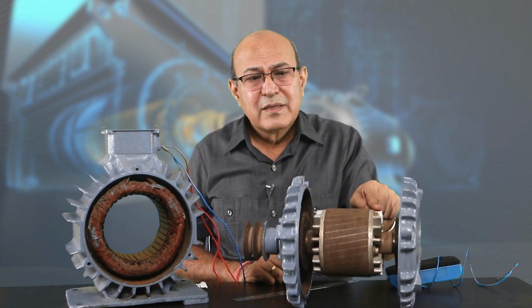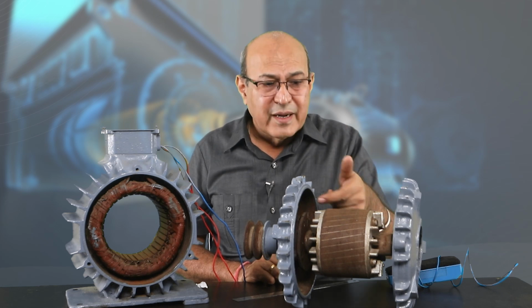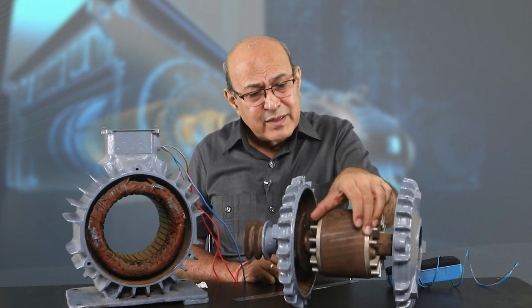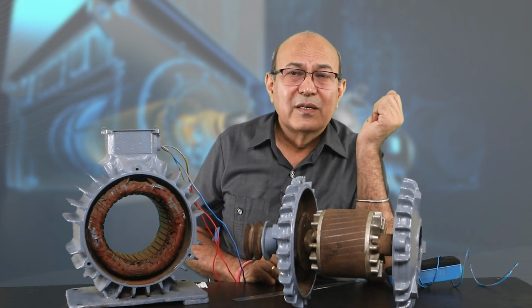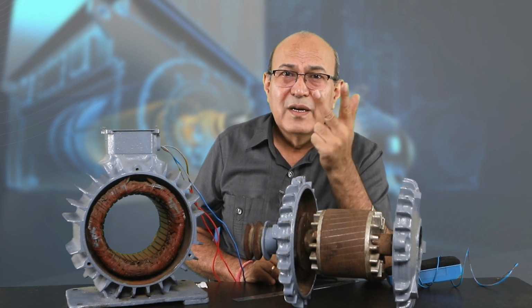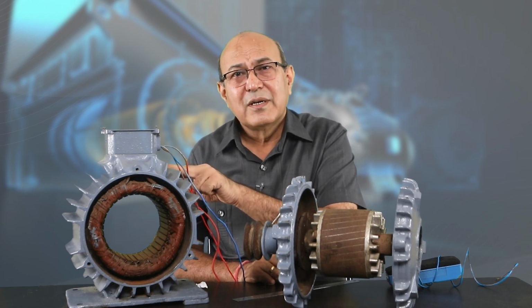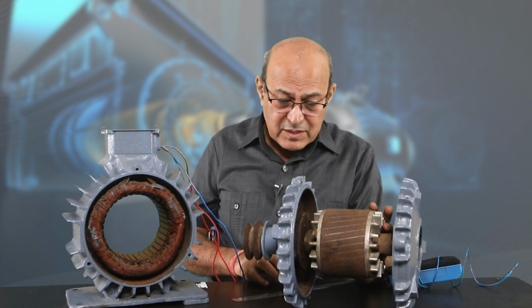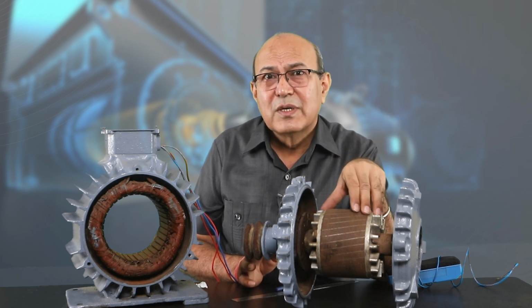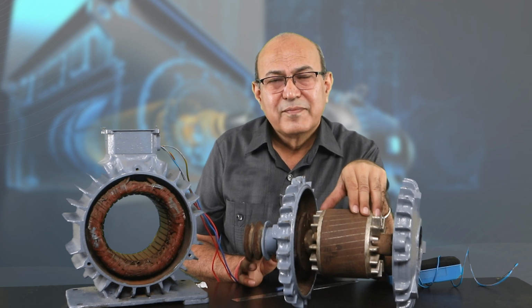Since the end rings are connected, what will happen? Current will start circulating. Now current is circulating in these conductors, so now it has its own magnetic field. So now we have two magnetic fields, one produced by the rotor, one produced by the stator, and due to interaction of these two, torque is produced. And the direction of the torque will be such that, according to Lenz's law, the direction of flow of current in these rotor bars will be such that it will oppose the cause of its production.